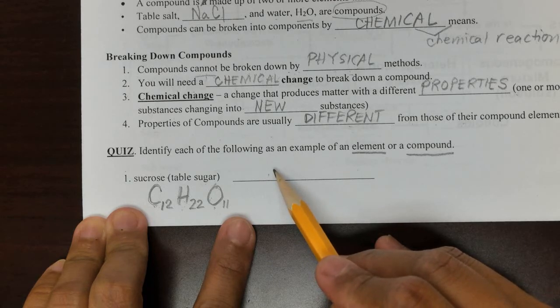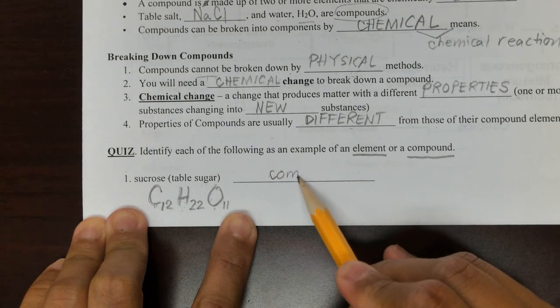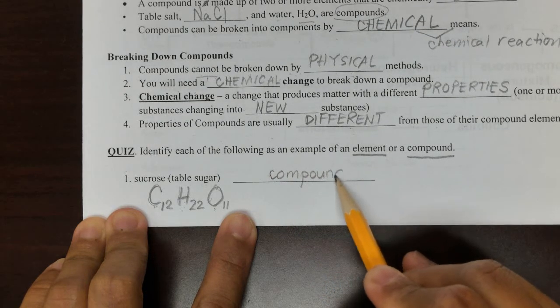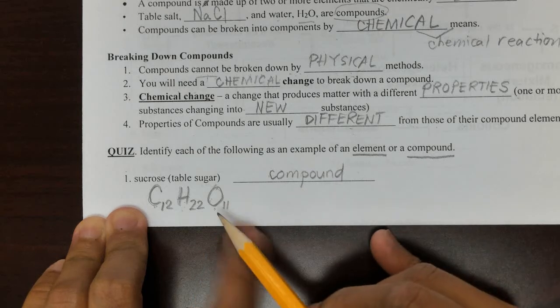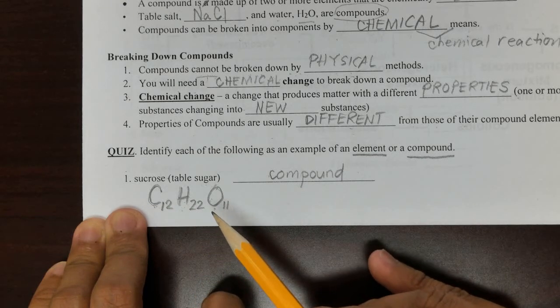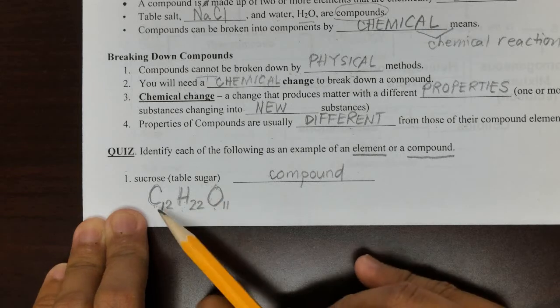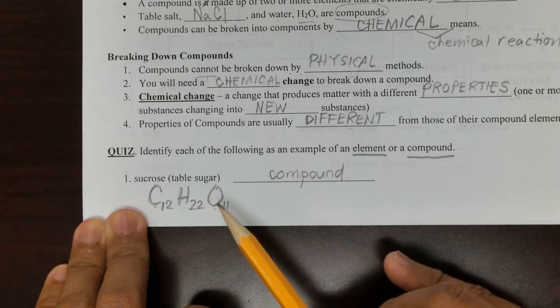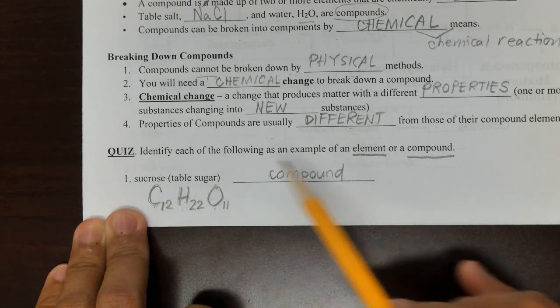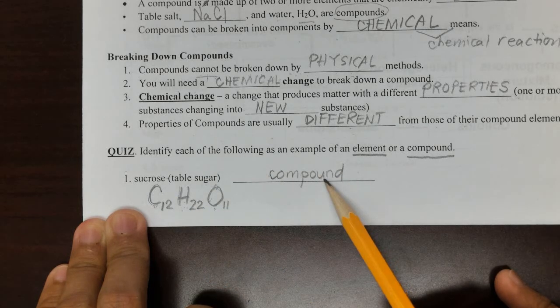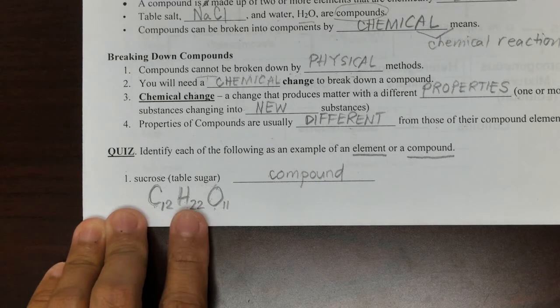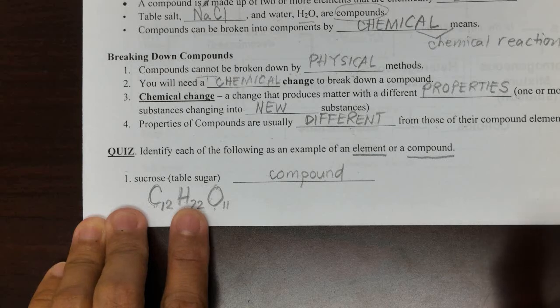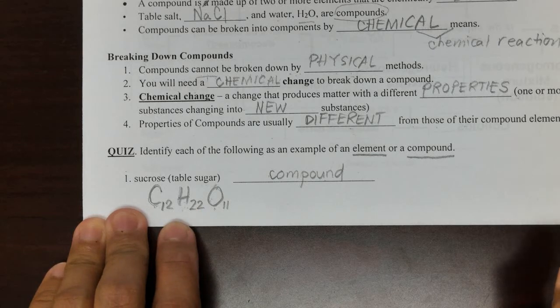What is it? It is a compound. Be sure with your answer. So a compound always contains more than one type of element. So obviously you have C, H, and O. There are 3 elements in there. Automatically it is considered a compound. Any questions about sucrose or table sugar? Questions?